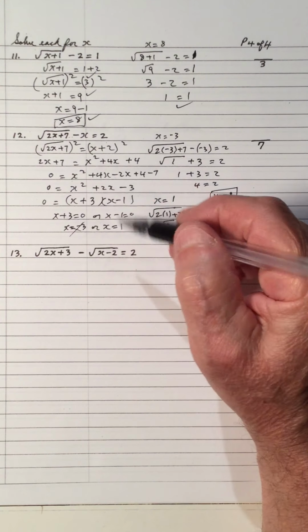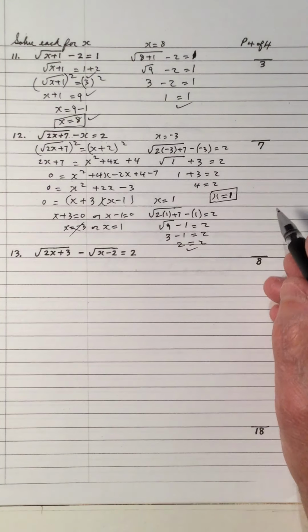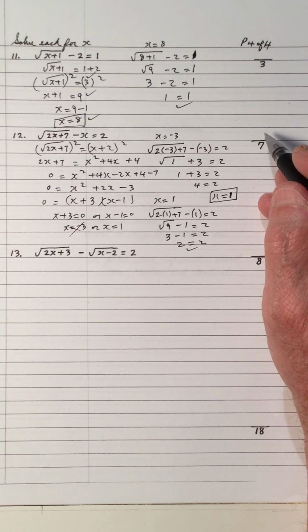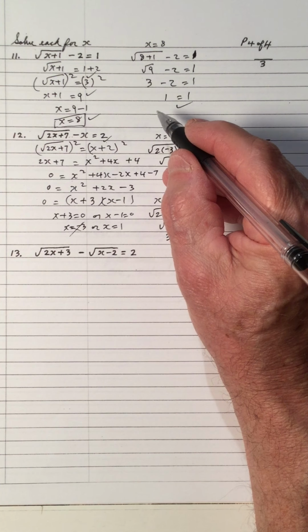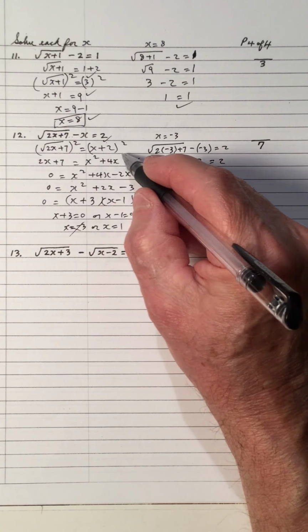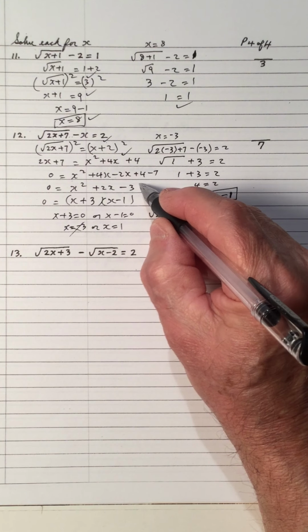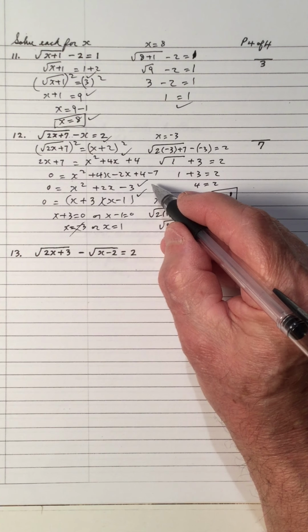Remember, squaring might give you an extraneous root, so you got to be careful. You got to check both of them. And we have 7 marks. So if you came up with this equation right here, give yourself a mark. If you came up with this equation here, you give yourself a mark. If you came up with this equation, you give yourself a mark. If you got a factor, you give yourself a mark.